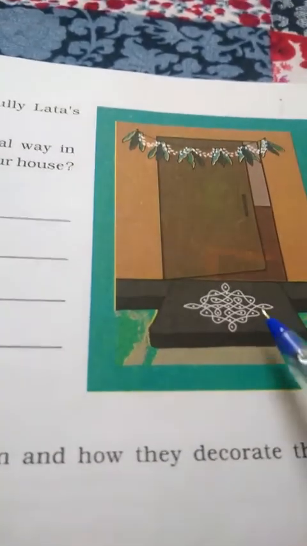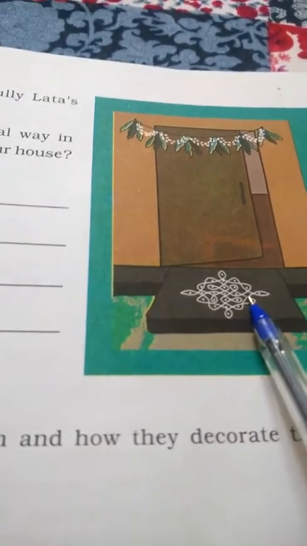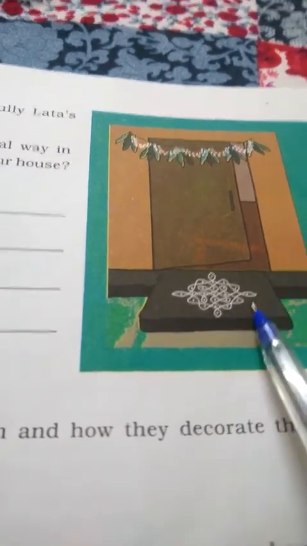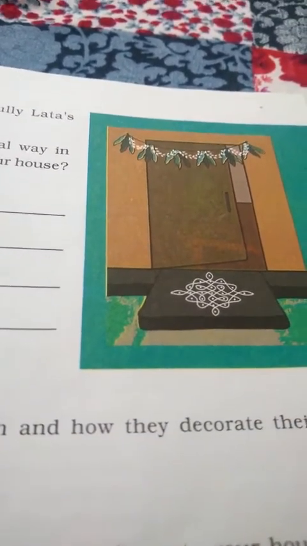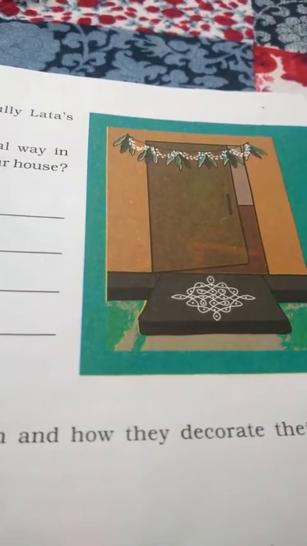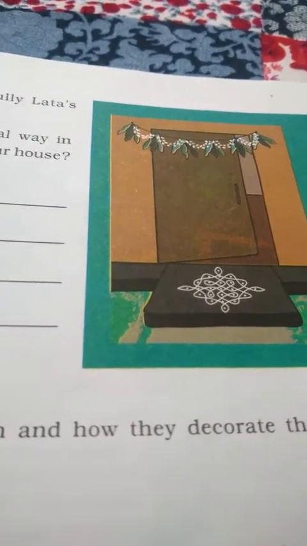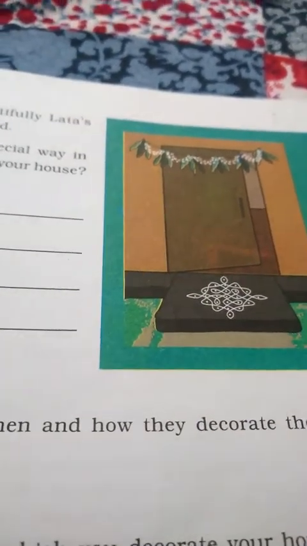And this is a rangoli. We use flowers, grass, and other colour powders to decorate a rangoli. Students, now I will show you how to make a rangoli.